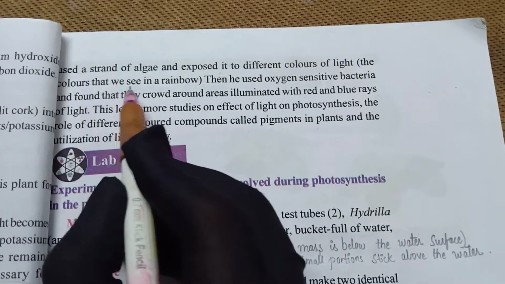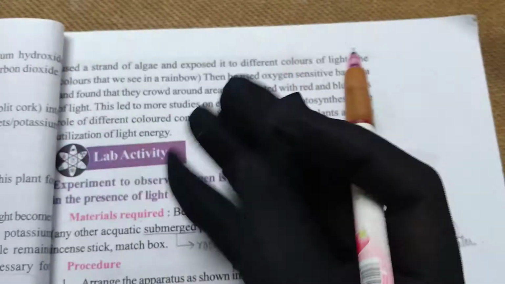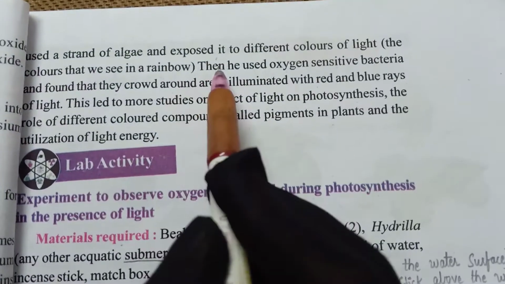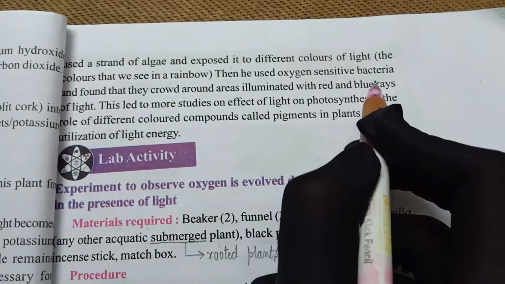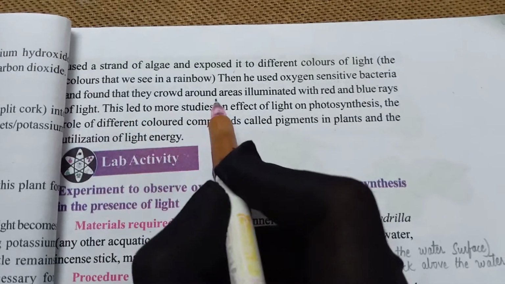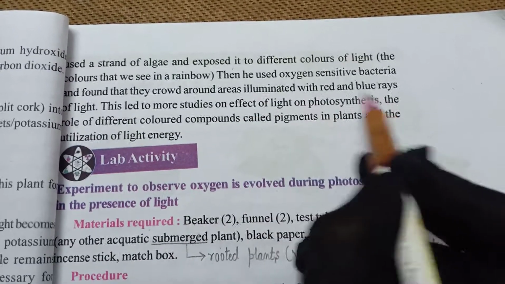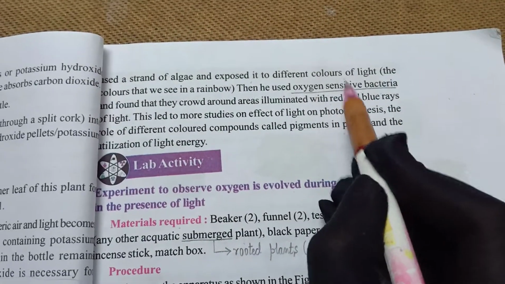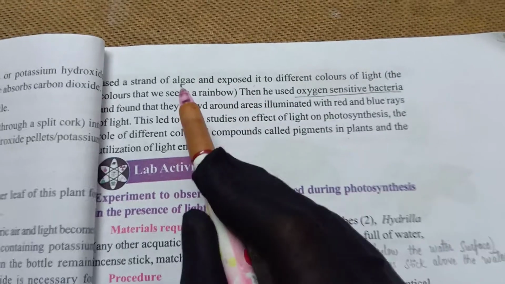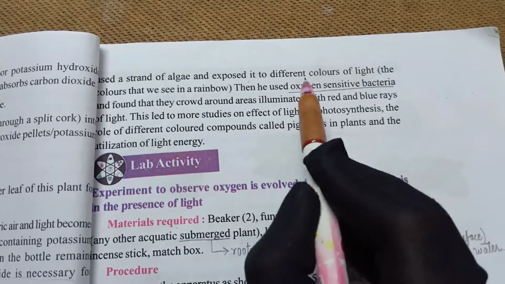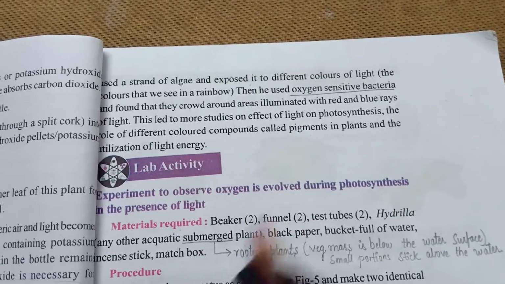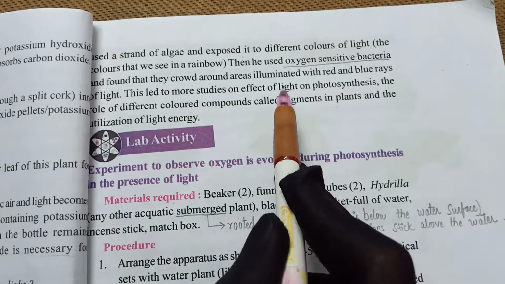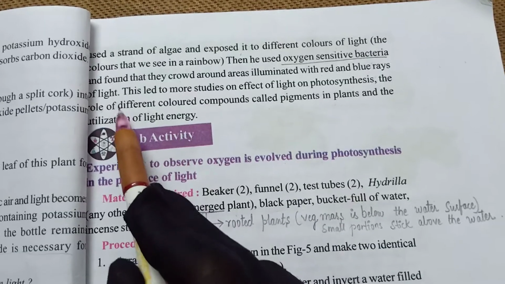Light contains colors, the rainbow colors that you know: red, blue, orange. He exposed the algae to these. Then he used oxygen-sensitive bacteria and found that they crowded around an area illuminated with red and blue rays of light. So with the help of the oxygen-sensitive bacteria, which respond to the oxygen given by the algae in the different colors of light, they found that the crowd formed around the algae, illuminated with the red and blue light rays.